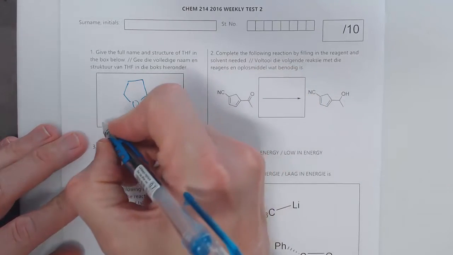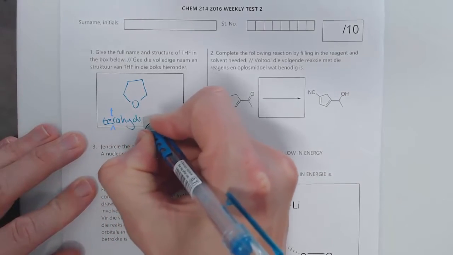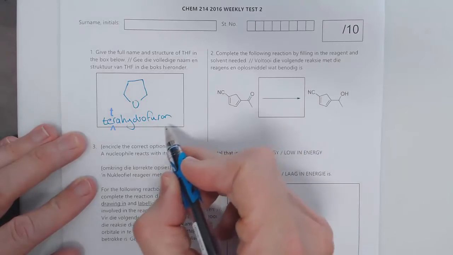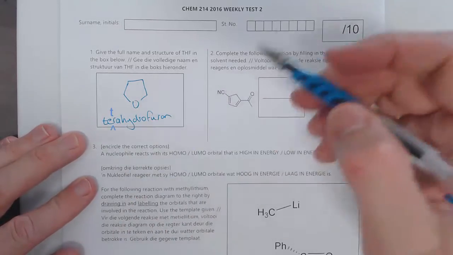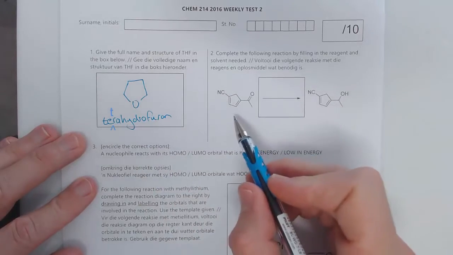But that stands for tetrahydrofuran. A lot of you had things like fluorine and some other funny things going over here, but this is the structure tetrahydrofuran, a cyclic ether, very common solvent.